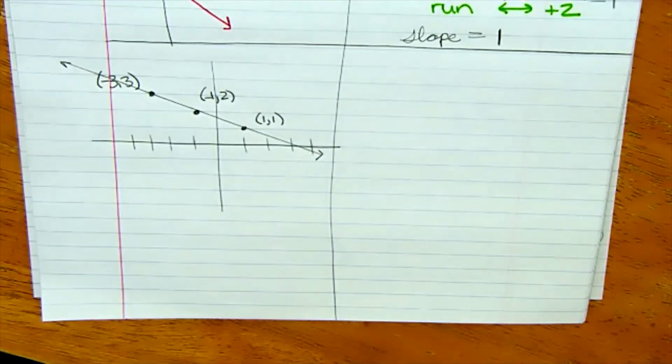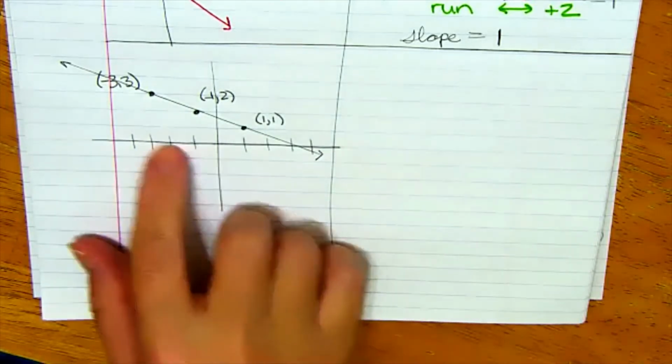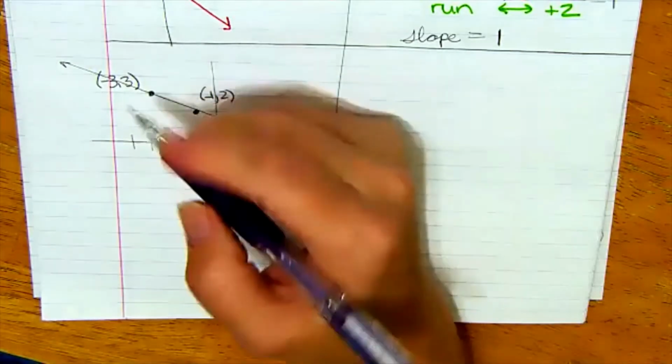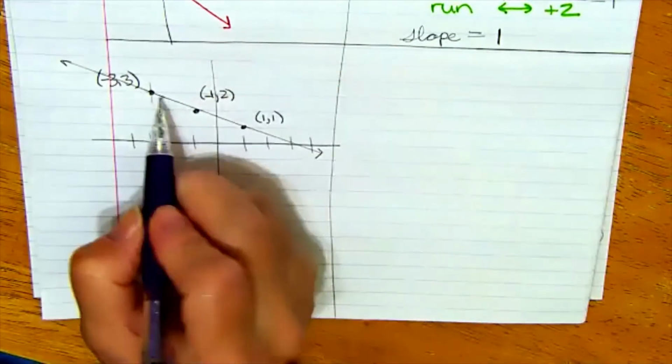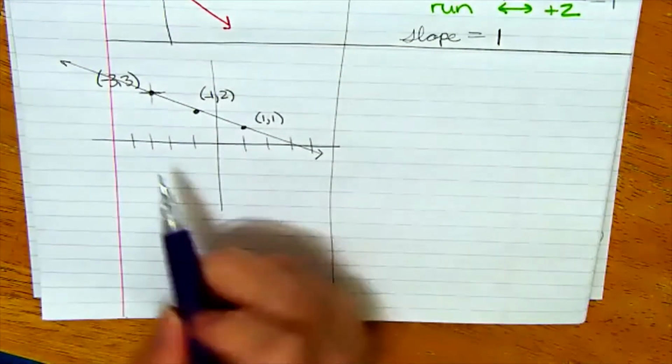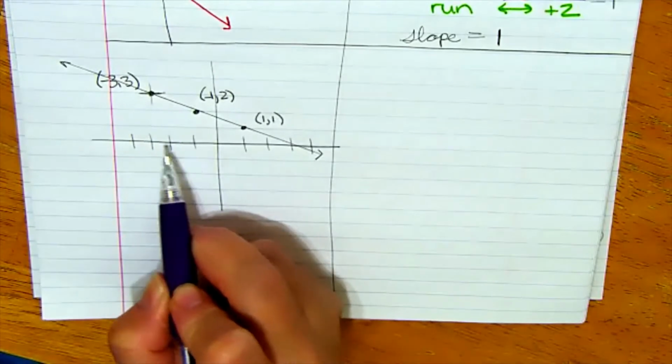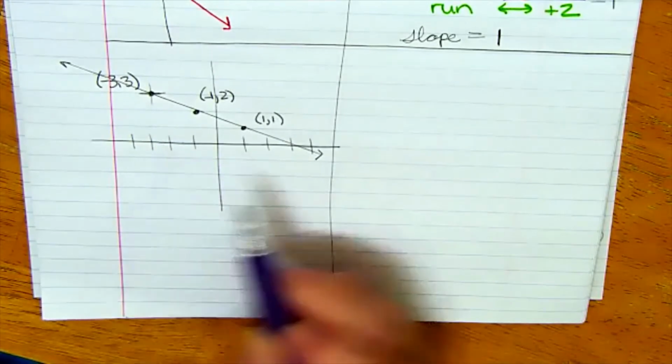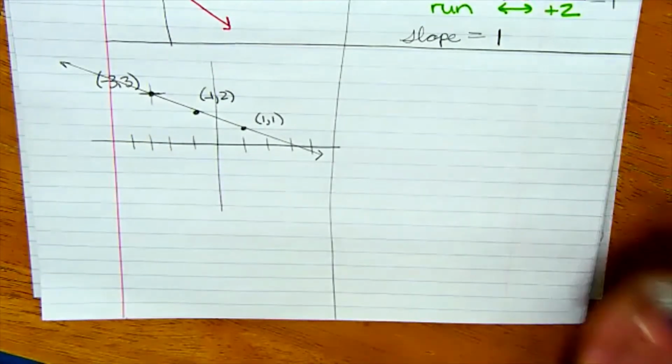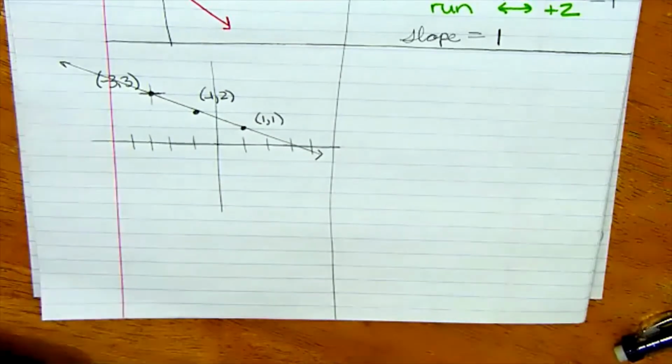Okay, a clean point is where your X and your Y cross. It's a clean point where the X and Y cross. It's not in between points. It's not a fraction or a decimal. We try to make it whole numbers to make it easier to work with.